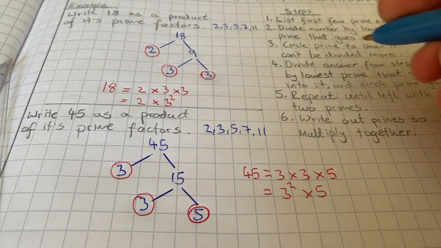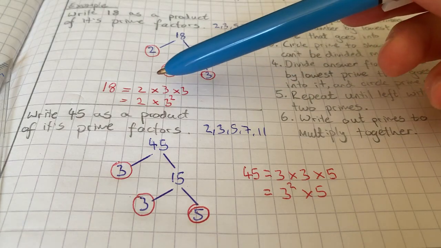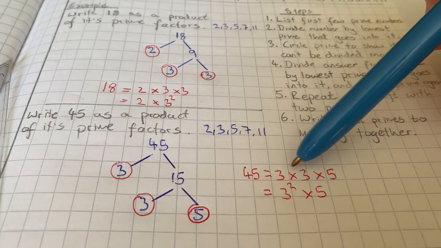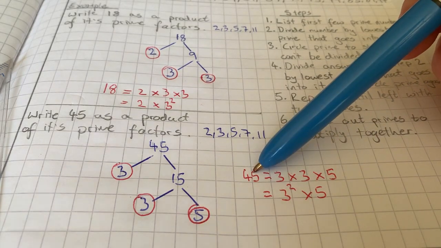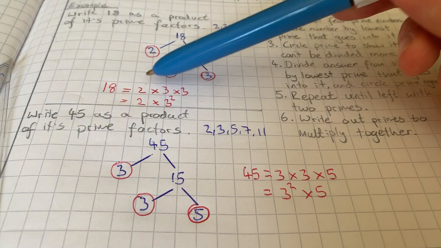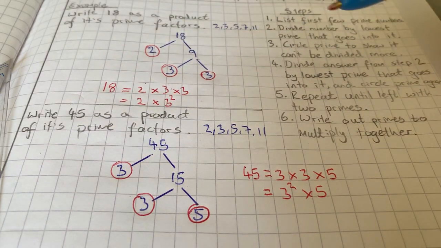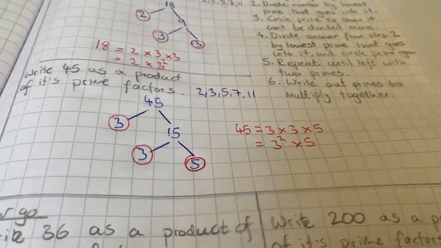What you can do to check also at the end, I should have mentioned this above, is you can multiply them together, see if it works. So 3 times 3 is 9, 9 times 5 is 45. So it does work. Same with that one. 2 times 3 is 6, 6 times 3 is 18. So that works.